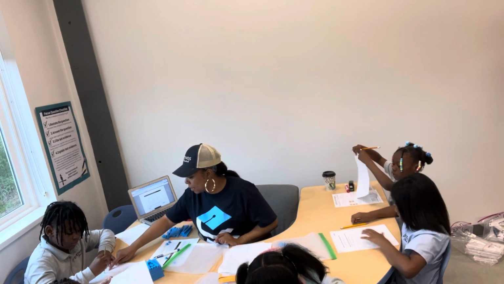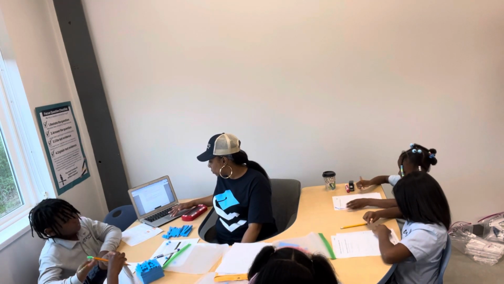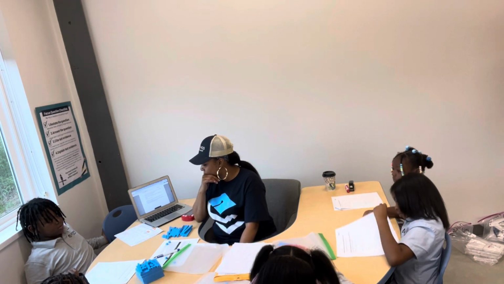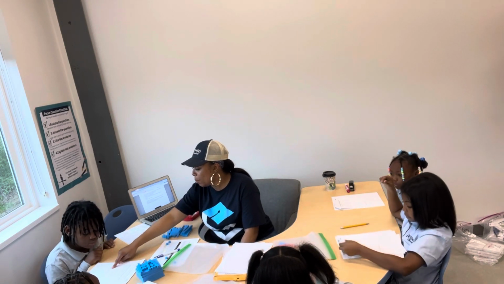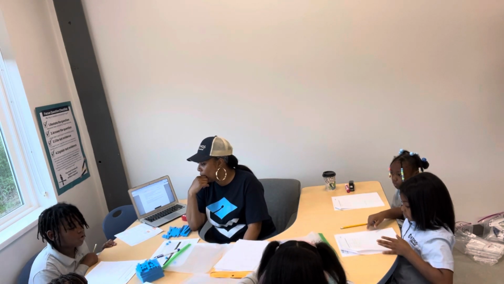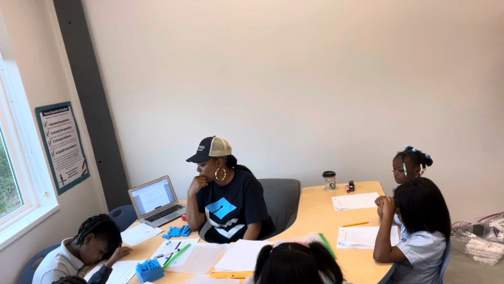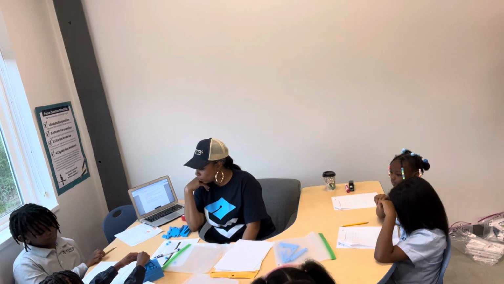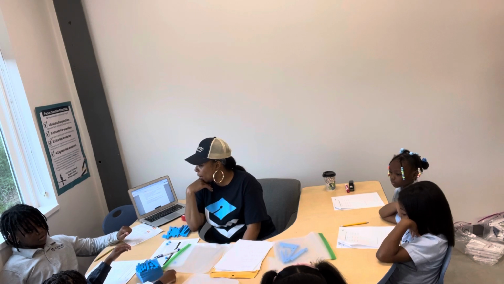So 67 plus 10. So use a method that you understand. So how would you add 67 plus 10? Draw it. Okay. I can use the number line.